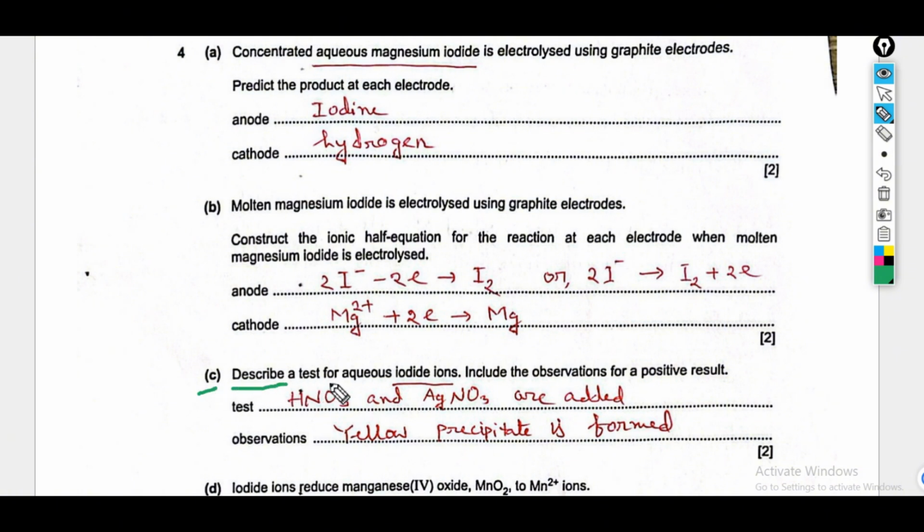Now describe a test for aqueous iodide ion. Include the observation for the positive test. For the iodide ion test, the halide ion test, the reagents nitric acid and silver nitrate solution are added, and a yellow precipitate is formed. So you confirm that this is the test for iodide ion.